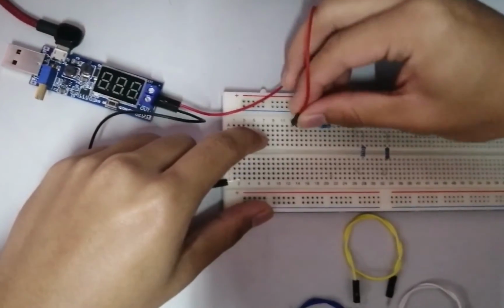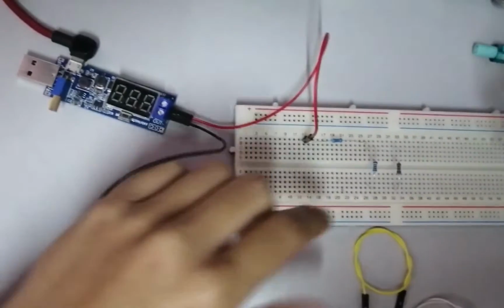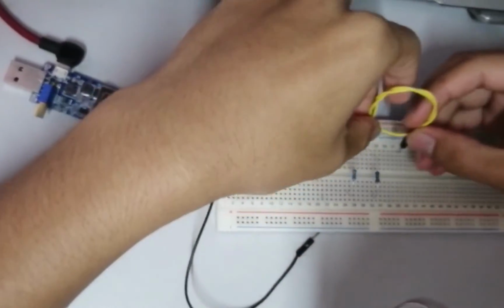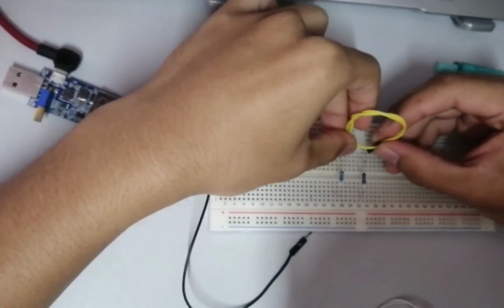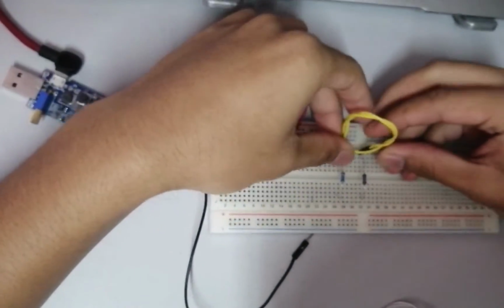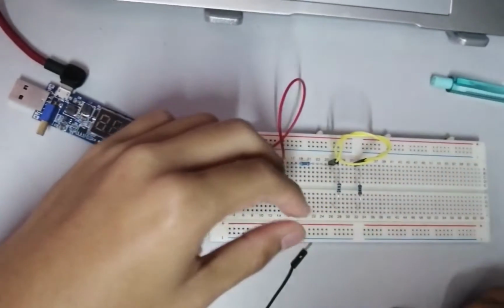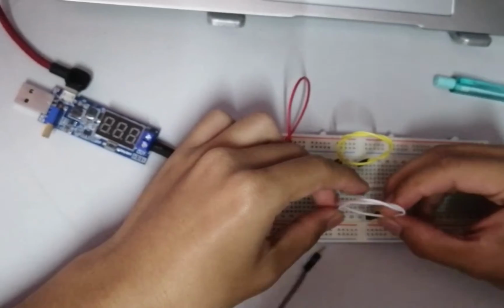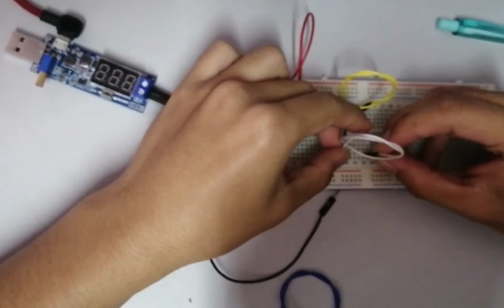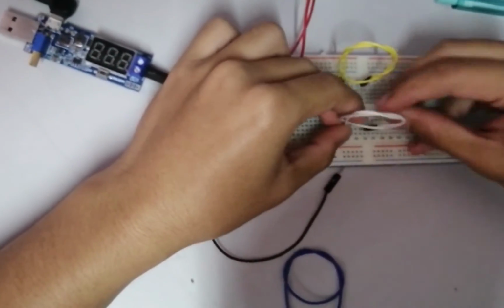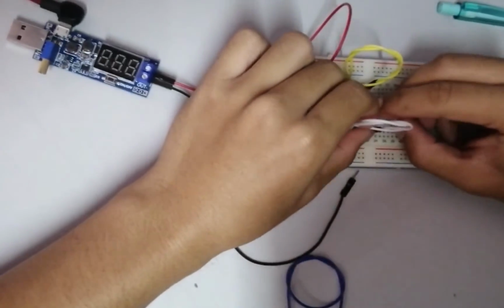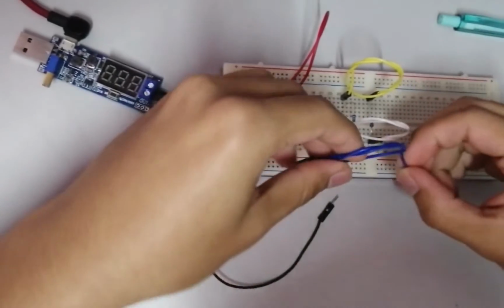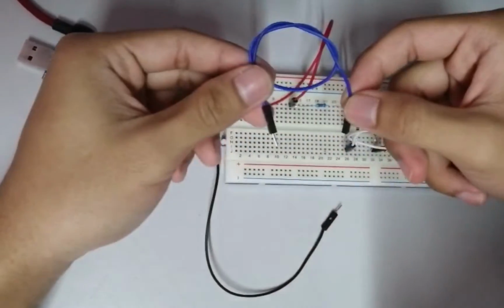We connect it here, and we use another jumper to connect from R2 to R3, and another jumper below. Last but not least, another jumper.